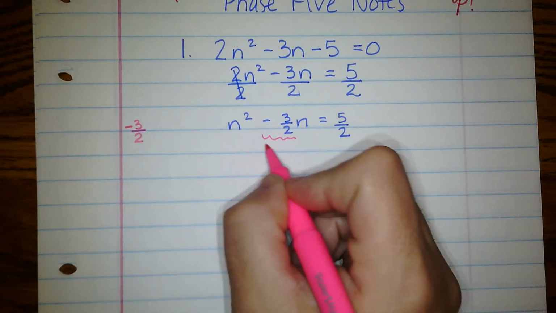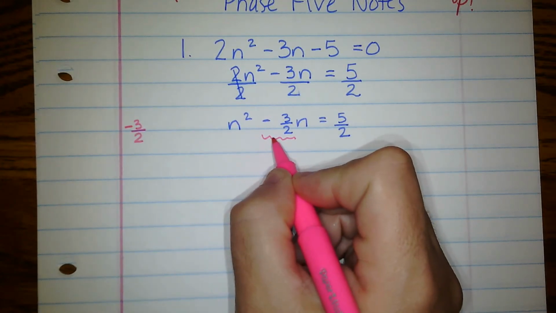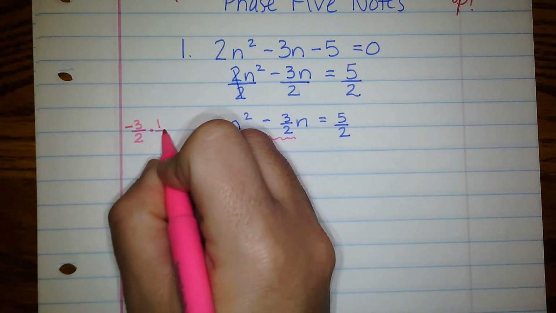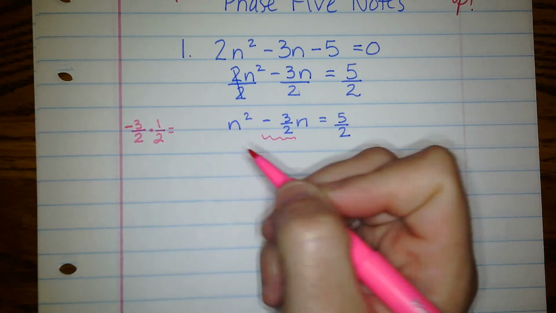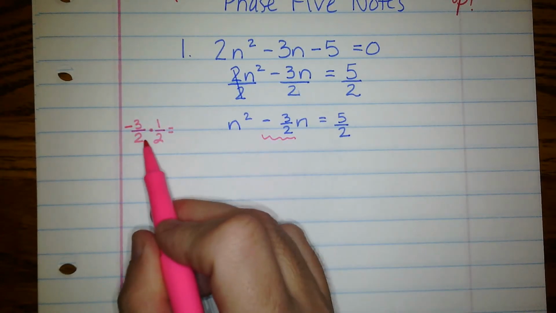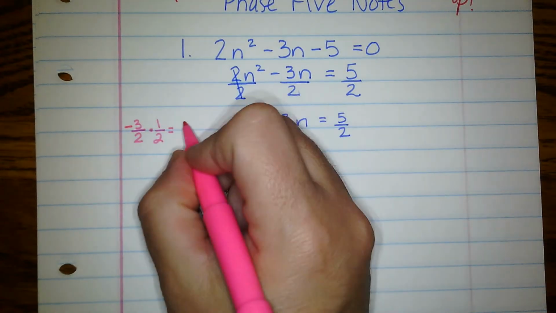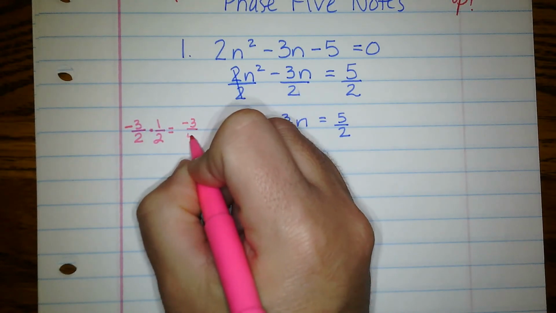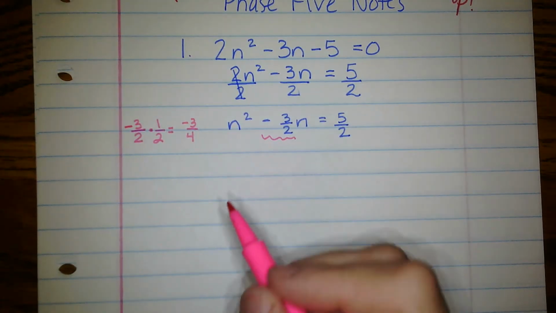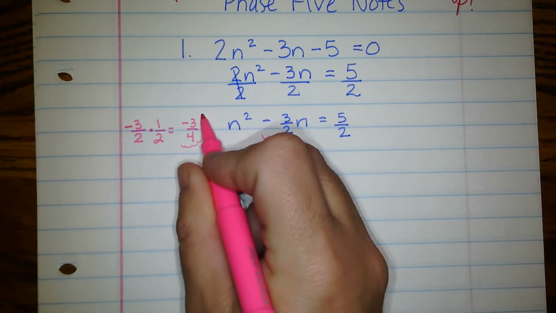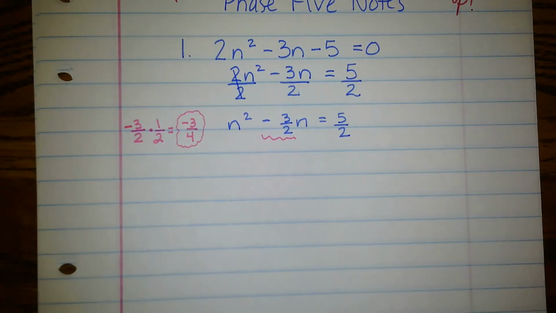That's our b term. And because we are dividing by 2 or multiplying by a half, we have to go ahead and calculate that. So half of -3 over 2 is -3 over 4. Okay? So this is what is going to go in the factor when we complete our square. That one.